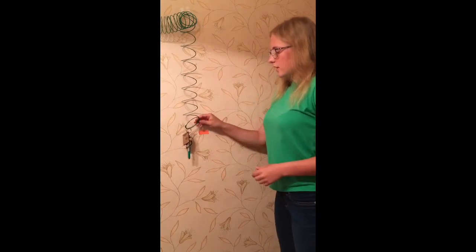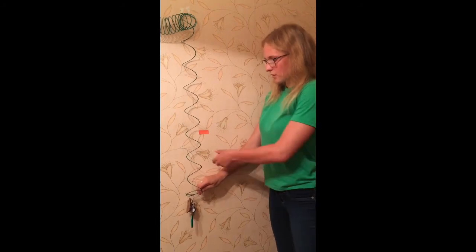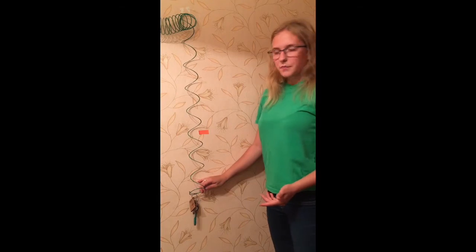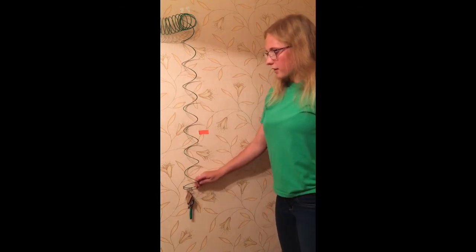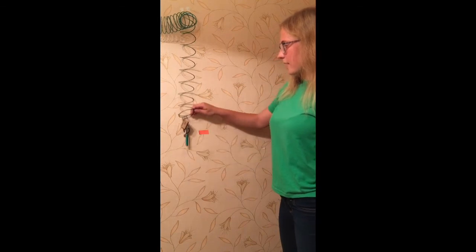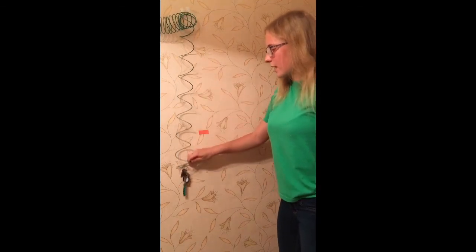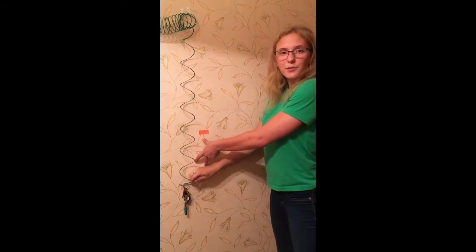So the interesting thing about this is that the amount that I stretch it in the first place, a distance past its equilibrium position, is going to be the same distance that the spring system is going to compress above the equilibrium position. And then when it comes back down, it's again going to stretch that same distance past the equilibrium position.